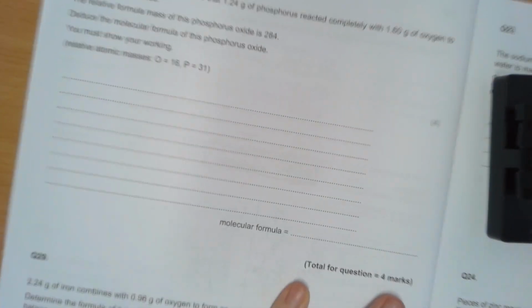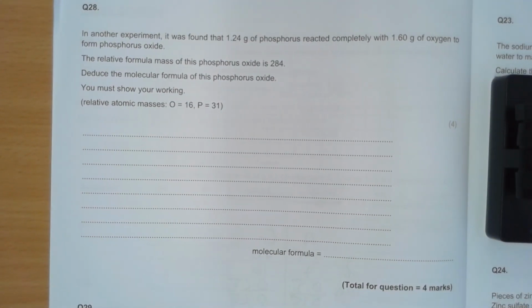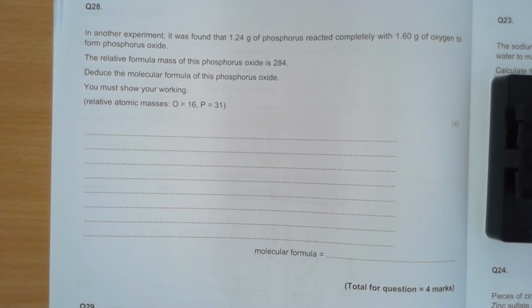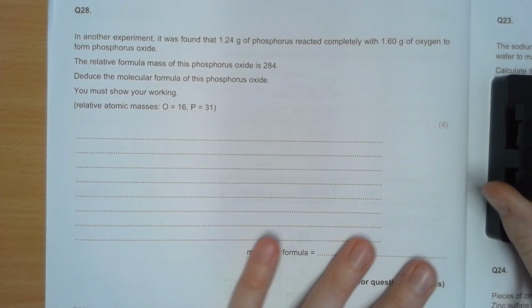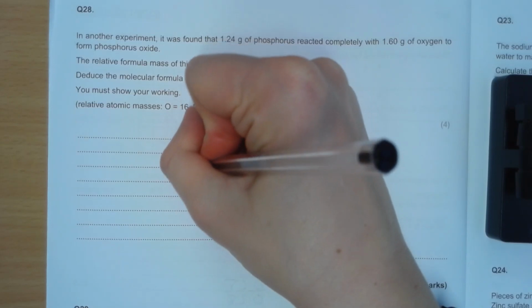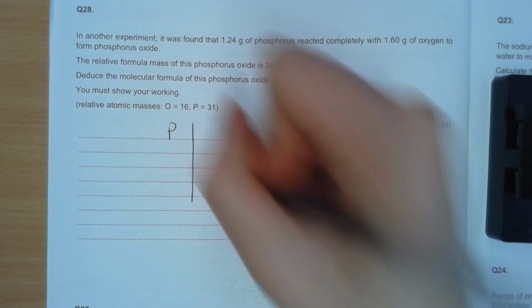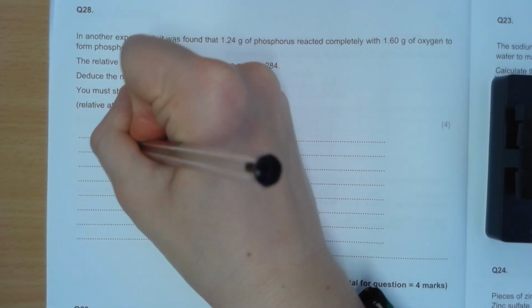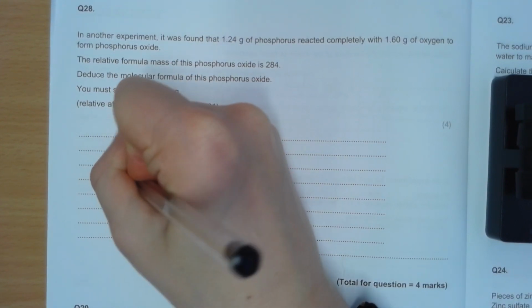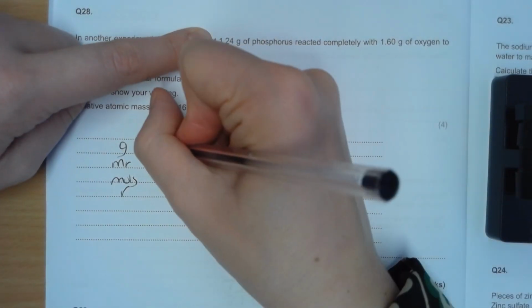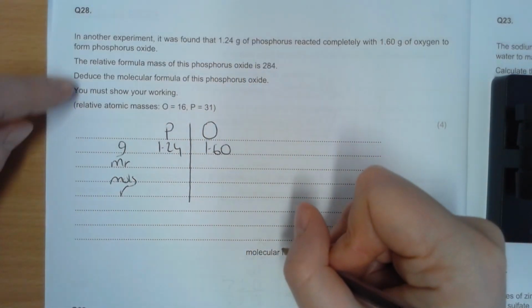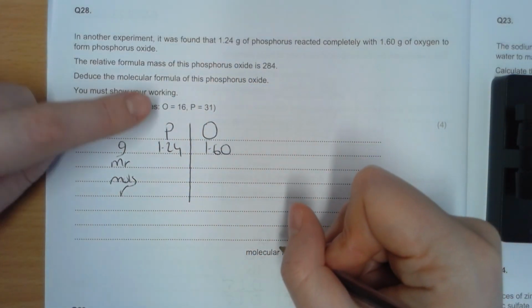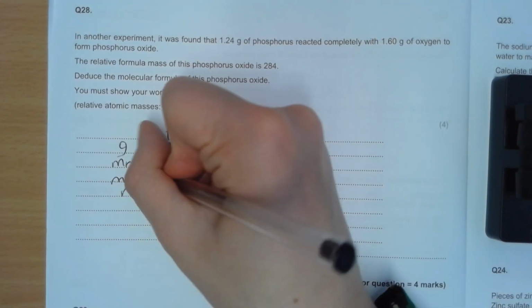Now, question 28. This one is on molecular formula. All right, now for molecular formula, you're going to need to find empirical formula first. So we'll do that first, and once we've got empirical formula, I will show you what to do with it. All right, so I'm going to find empirical formula first. I've got phosphorus, I've got oxygen, I've got grams, Mr, moles, ratio.